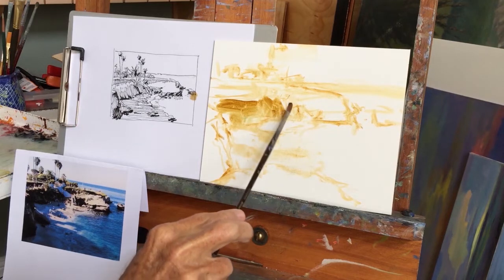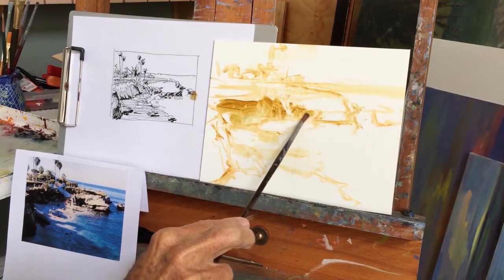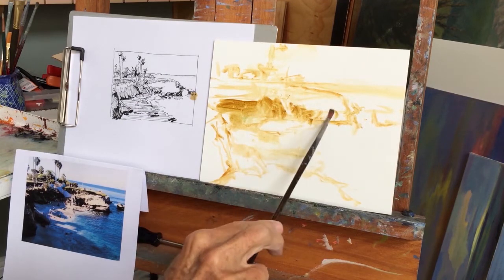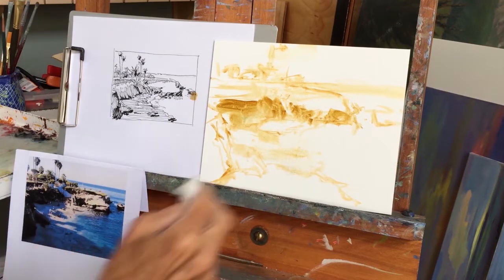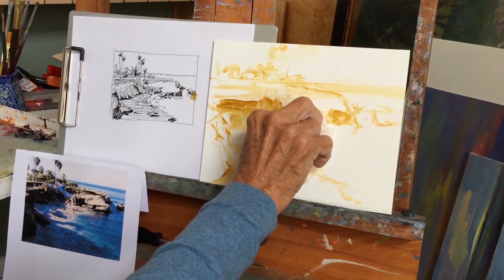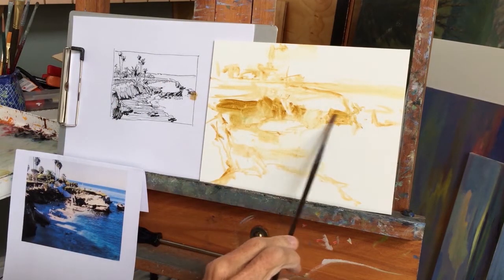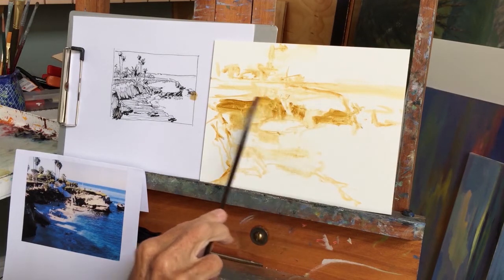I'm going to keep a little bit open there because I know that's going to be some light in that area of the steps. It's going to be some light here. So if I want to fine tune that a little bit, I take my rag, paper towel, and fine tune that area.